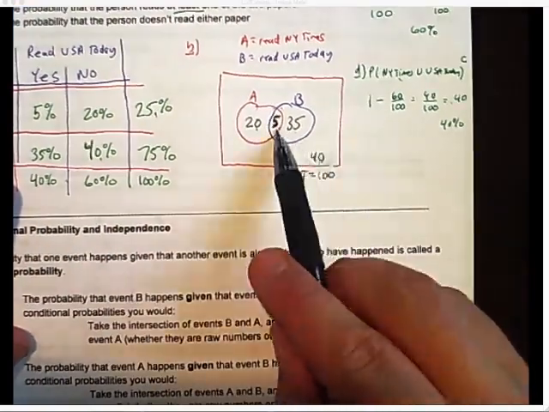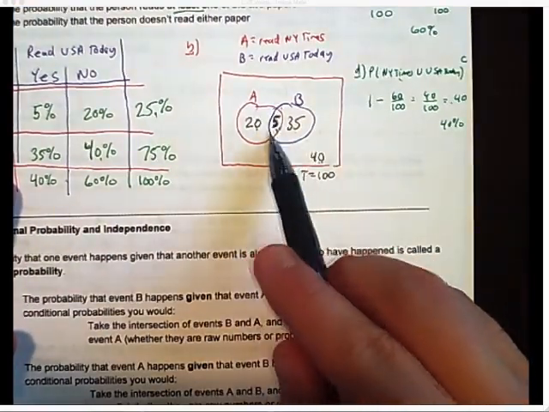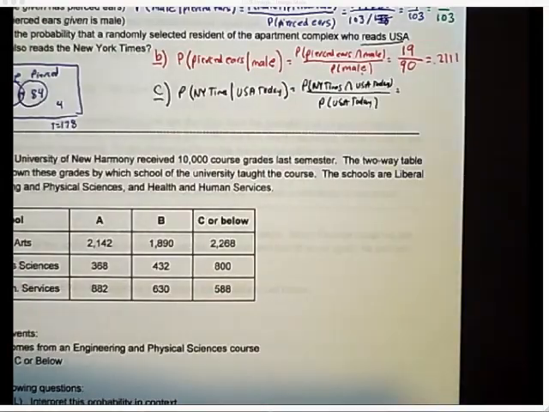Well, what's the intersection? The intersection is 5. There's 5 people that read both, because 5 people out of every 100.